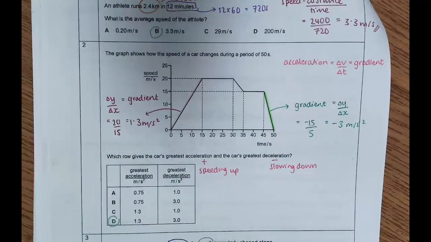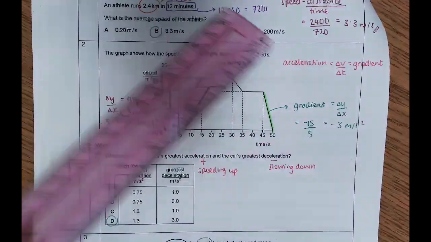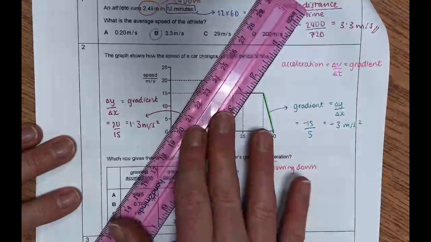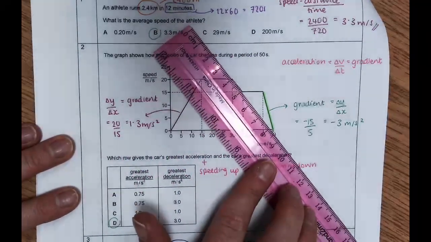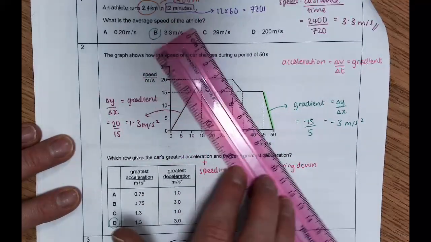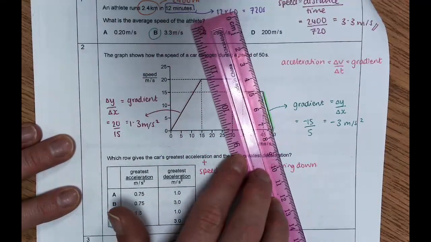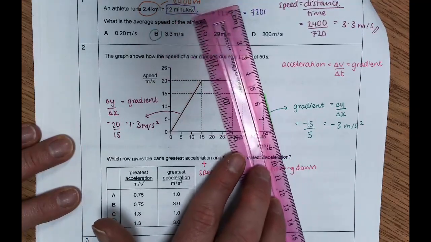In question 2, the graph shows how the speed of a car changes. Which row gives the greatest acceleration and the greatest deceleration? Acceleration is where it's speeding up, so we're going to look for the steepest gradient, because the gradient is the acceleration. So that's obviously going to be this section. The deceleration is where the gradient is negative, but again, the greatest value is where the gradient is steepest negative. So we're going to pick this section because it's clearly steeper than it was here.